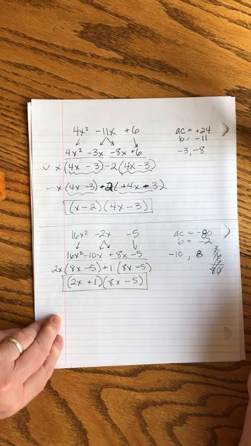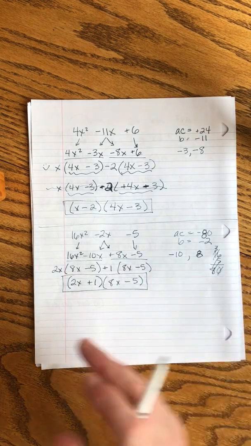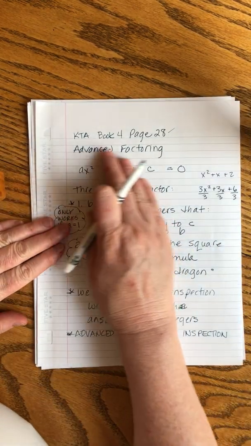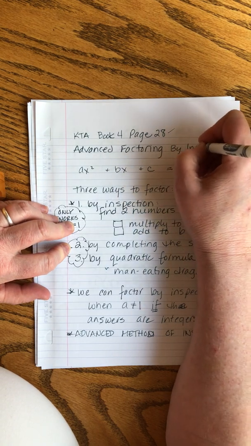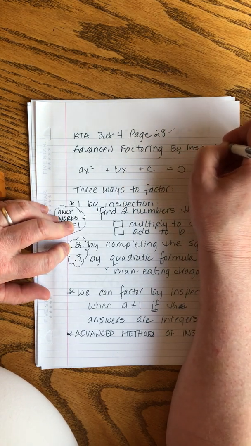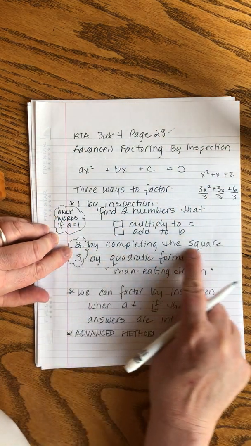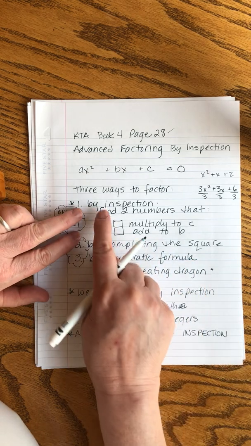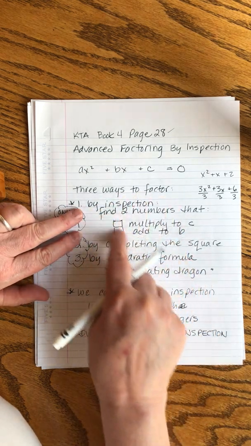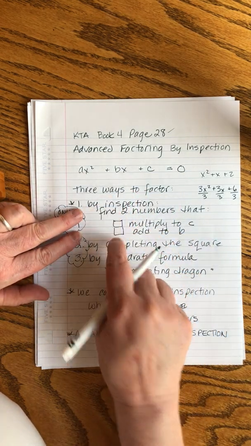Okay, so there are 4 examples of this advanced factoring, and I would even call this by inspection. Because factoring by completing the square and by quadratic formula, that's pretty advanced too. But this is an advanced way to factor by inspection. Okay?